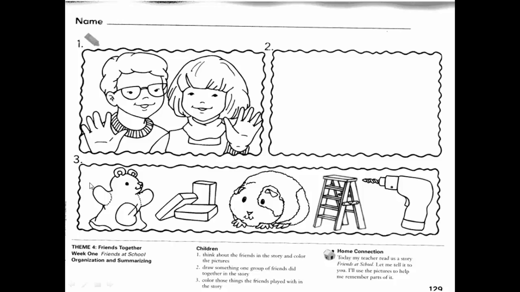And then down here at the bottom, you need to color in the things the friends played with in the story. So you'll need to say if they played with puppets. Did they play with blocks? Did they play with a hamster? Did they play with a ladder? And did they play with a power drill? Color in those things. Remember to do your best work and color without going outside of the lines.